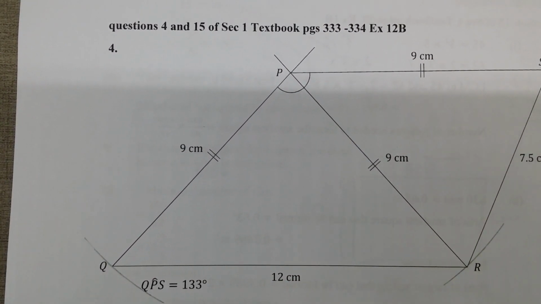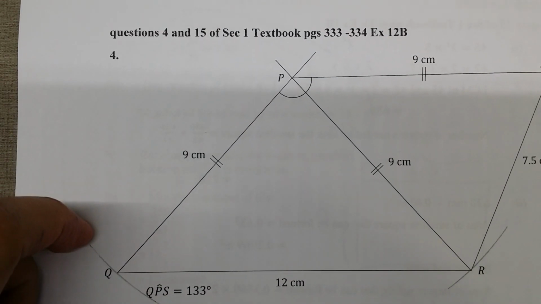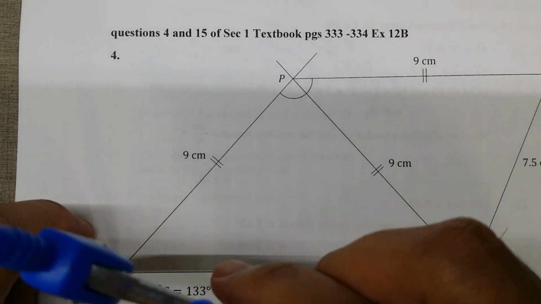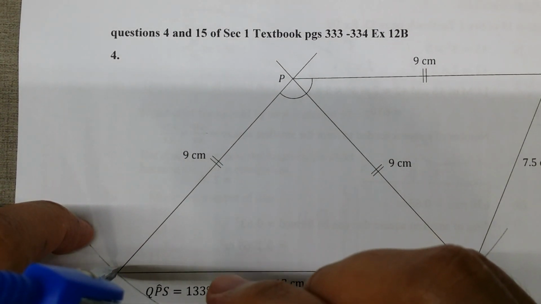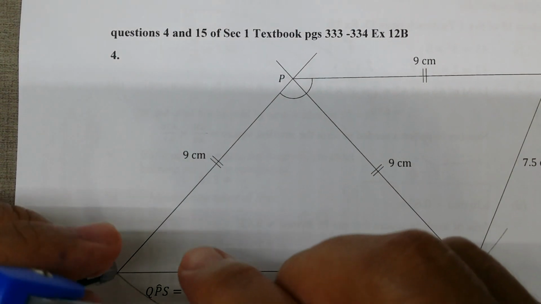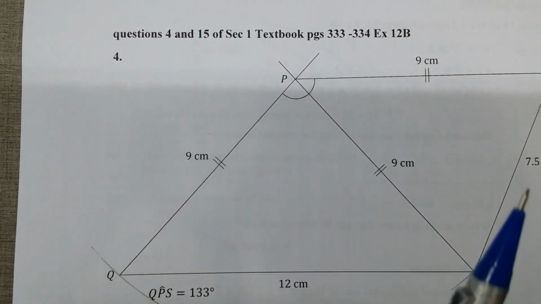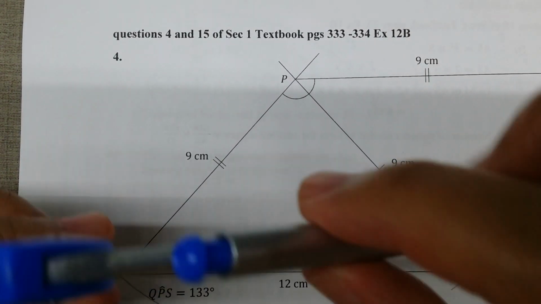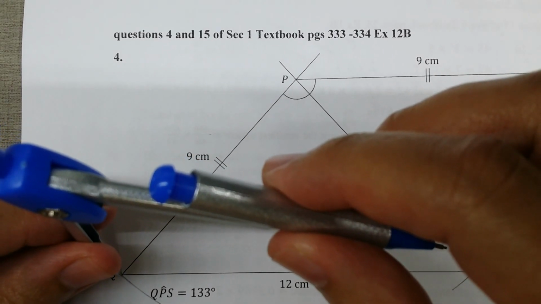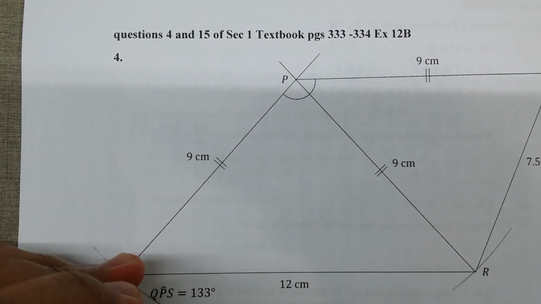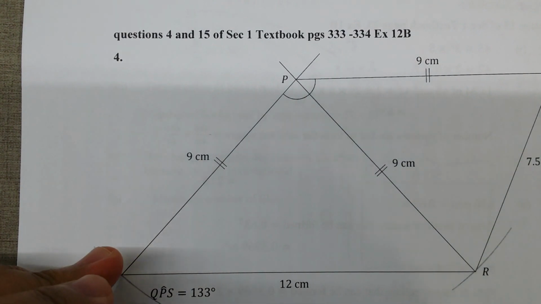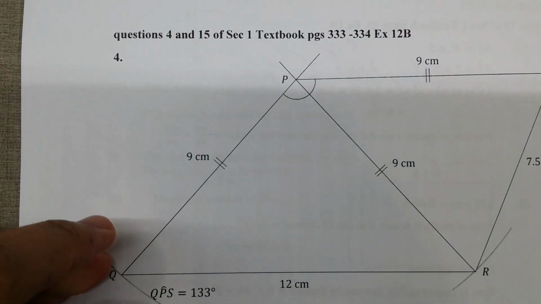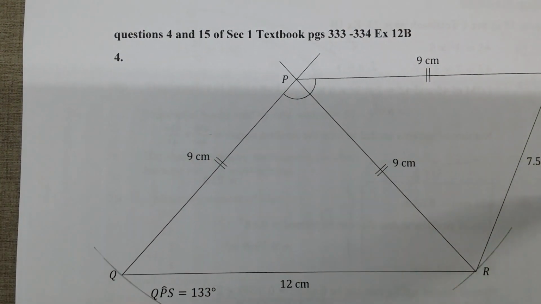So from Q, let me see what information I know. Quadrilateral. QR is 12. So from Q to R, you can measure 12 using a ruler. Then from Q to R, measure 12. Okay, actually, sorry, wrong. I should not measure this first.